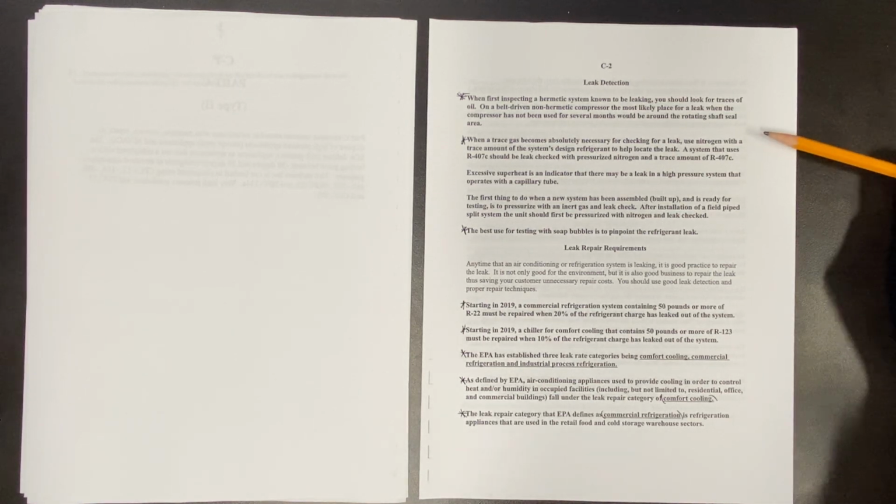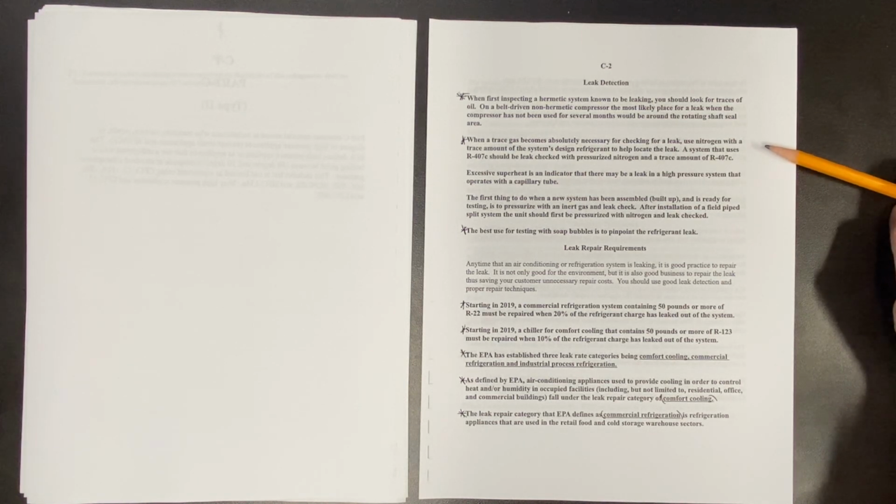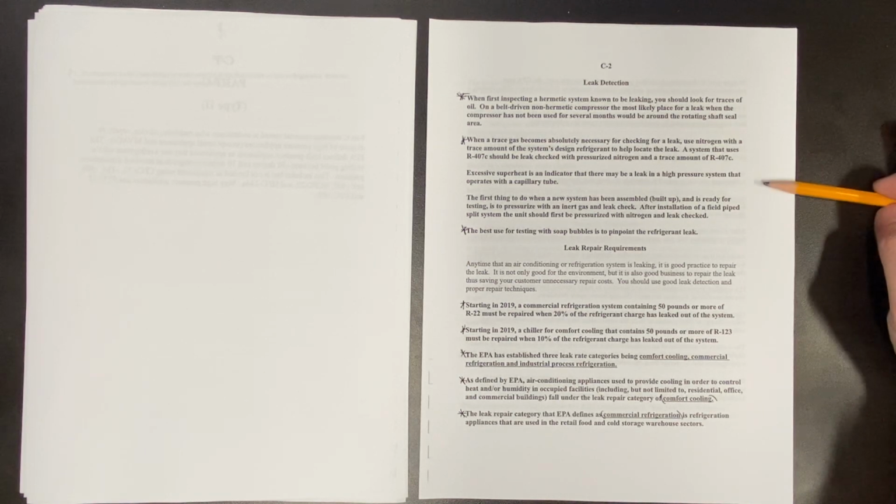When a trace gas becomes absolutely necessary for checking for a leak, use nitrogen with a trace amount of the system's design refrigerant to help locate the leak. A system that uses R407C should be leak checked with pressurized nitrogen and a trace amount of R407C.